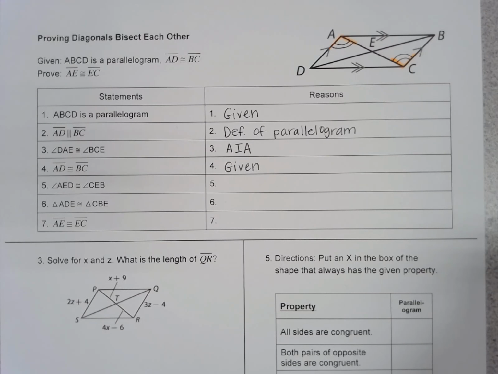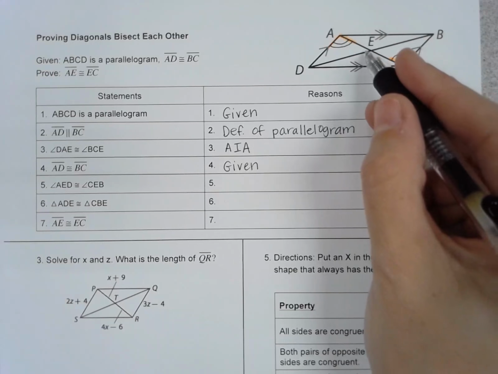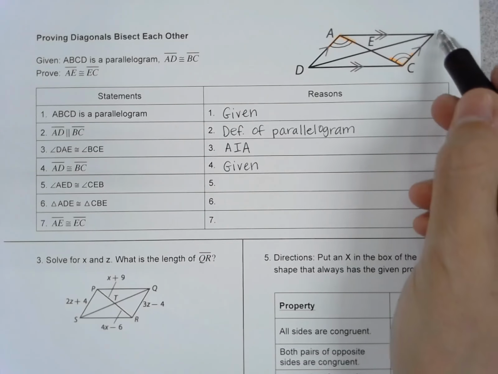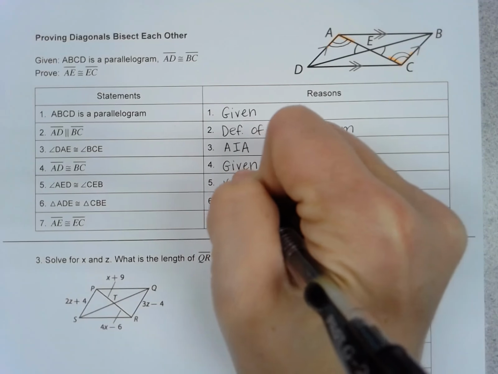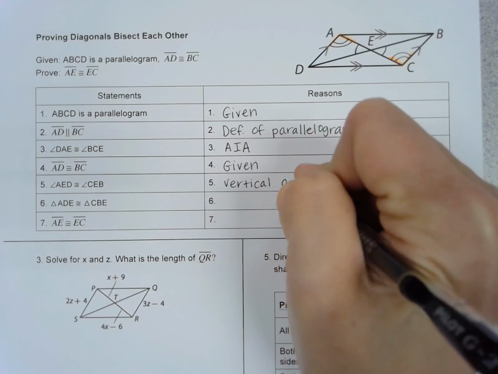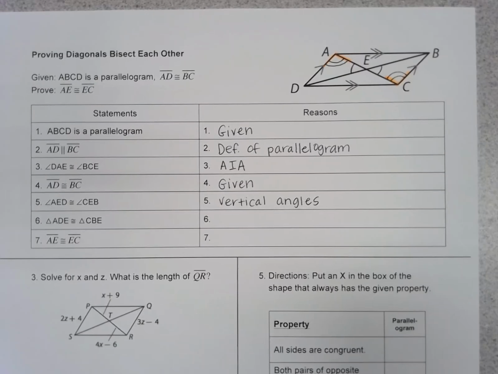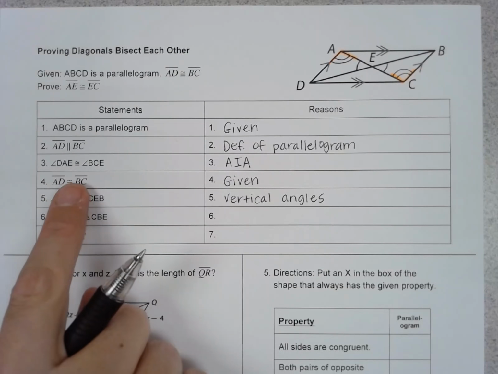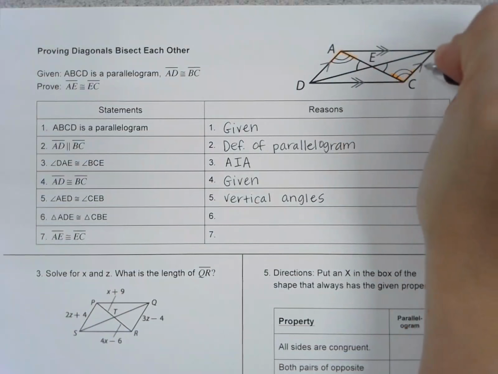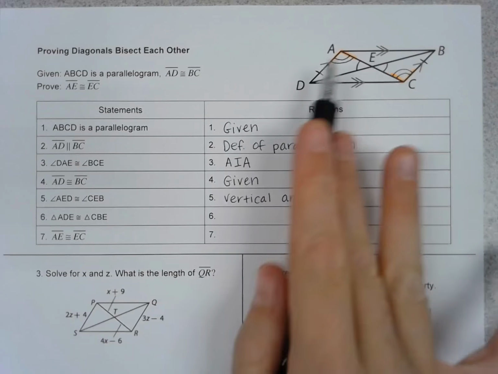Step number 5 says something different. Step number 5 says, why is angle AED, so that's this angle in the middle, congruent to angle CEB? So why is this angle congruent to this angle? And the reason for that is because those two angles are vertical angles, and we know that vertical angles are always congruent to each other. And so if we stop right here, I forgot to mark this one on the picture. So I forgot to say that even though AD and BC were parallel, I'm going to put the markings on them to show that they're also congruent to each other. So you guys, when you get to step number 6, you should have all of that marked on the picture.